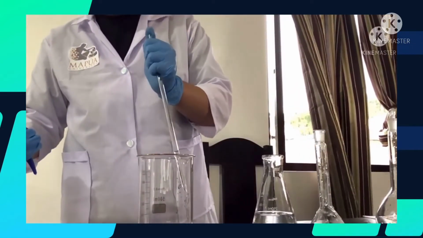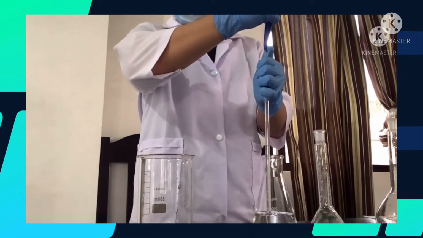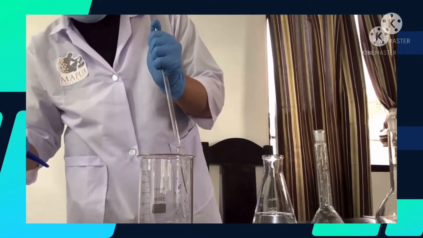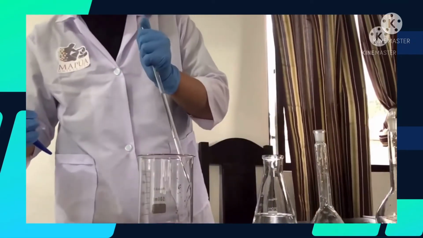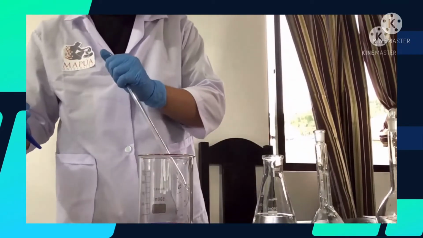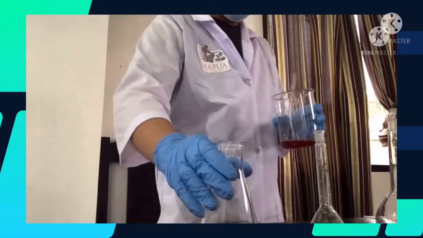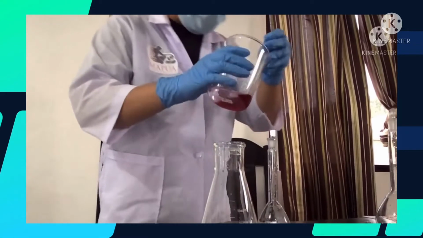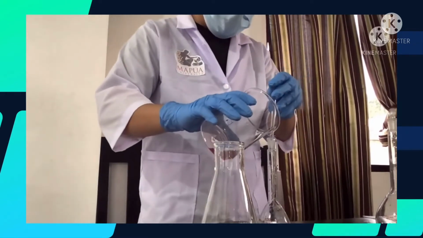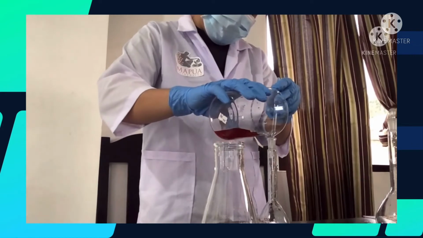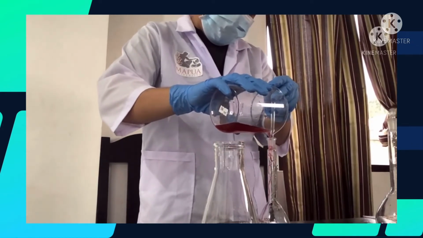Since we are using a 5 ml pipette, we are going to pipette 5 ml of distilled water 4 times. Transfer the dissolved solution to a 100 ml volumetric flask. If you don't have a small funnel, to avoid spilling, use a stirring rod in transferring the solution.